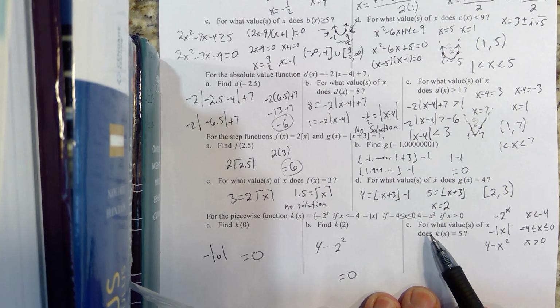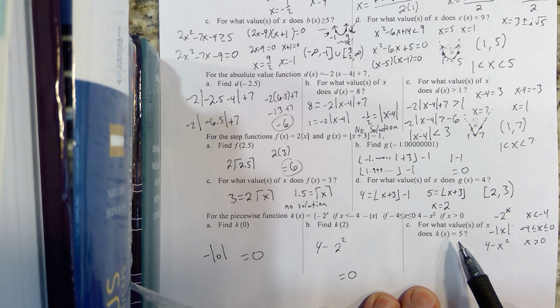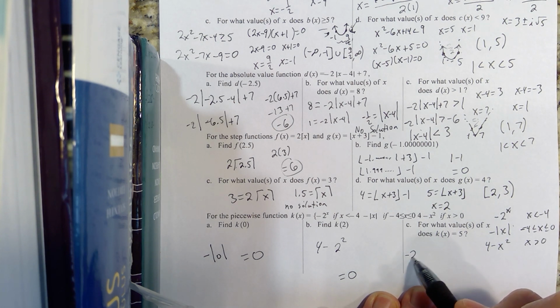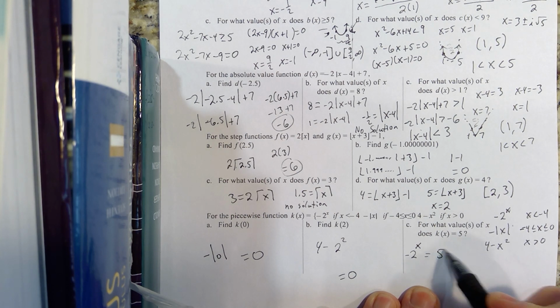Okay, and then the last problem on this page, we have now an output of 5. This one's tricky because, well, which function should I work with? The answer is I could, in theory, have 3 places where I have an output of 5, so I have to check all 3 of these. So when is negative 2 to the x going to give me an output of 5?